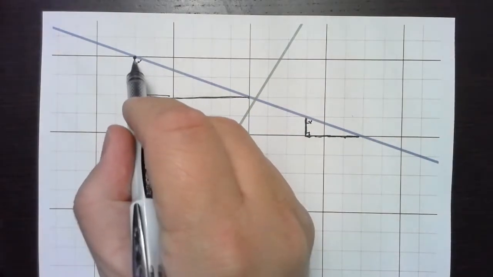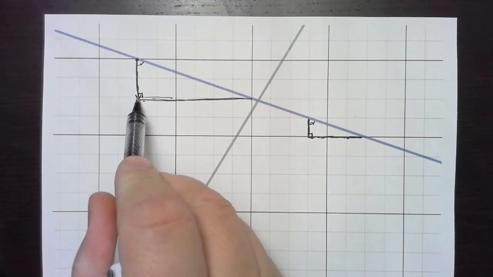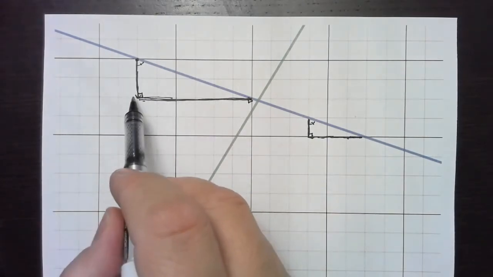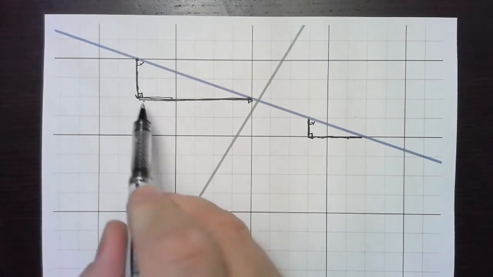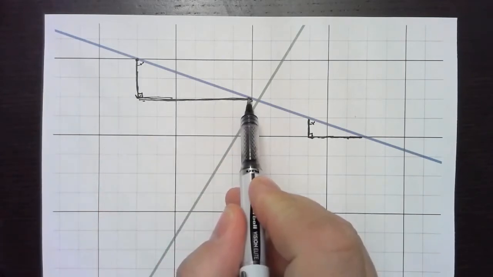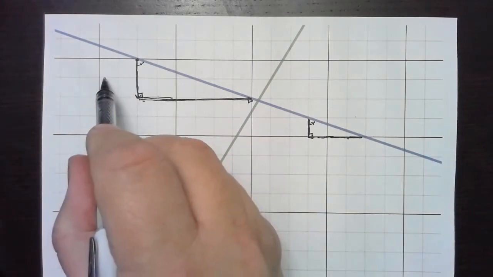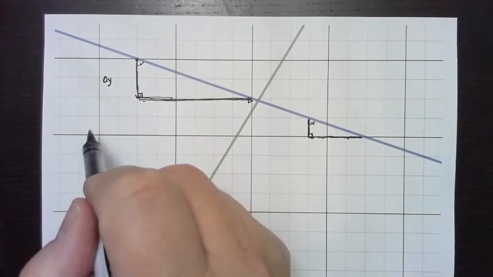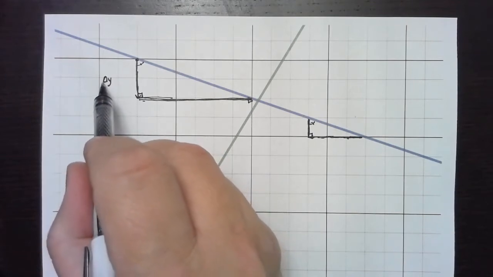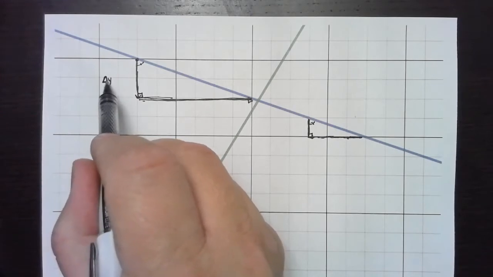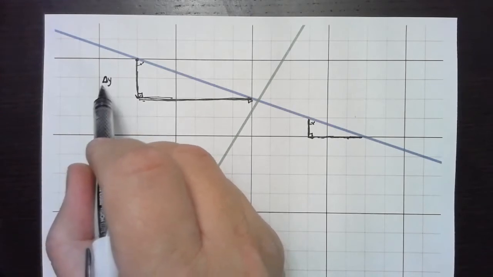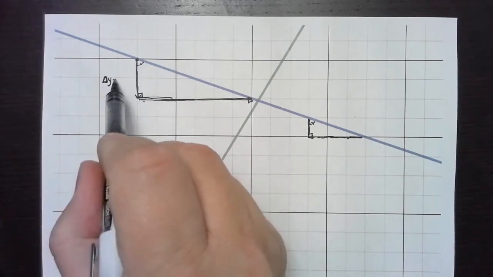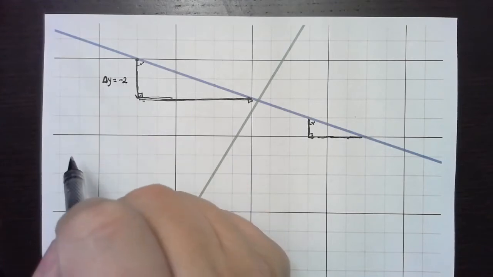When you move from one point to another on a line, your y-coordinate will change because you have to move up or down. Your x-coordinate will change because you have to move left or right. This change in the y-coordinate is written delta y. Delta is a symbol that means change in. This is not a multiplication. This is not delta times y. This just means change in y. It represents a single number. And here, since we're moving down 2, the change in y is minus 2.